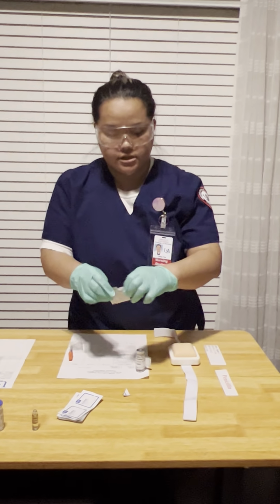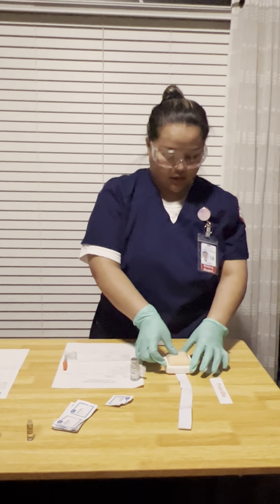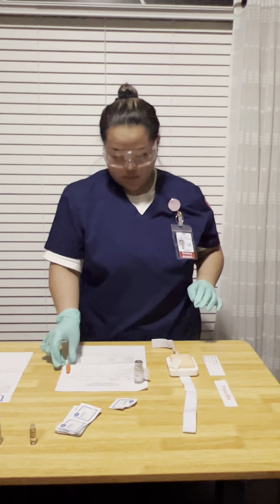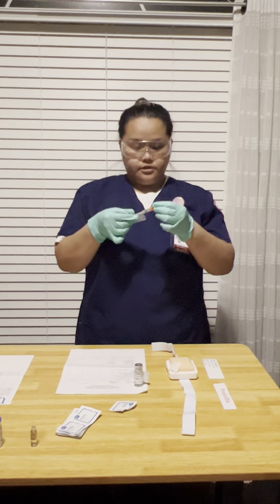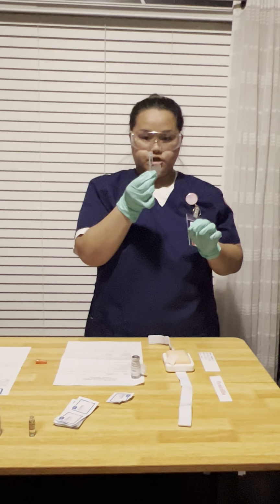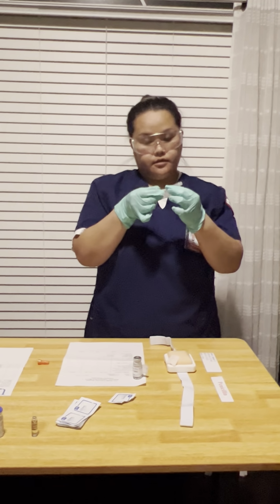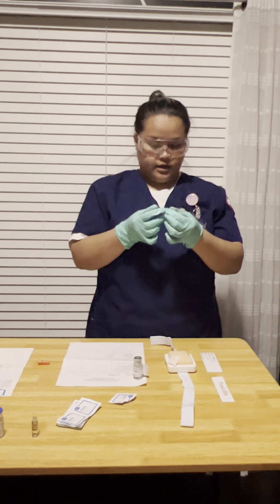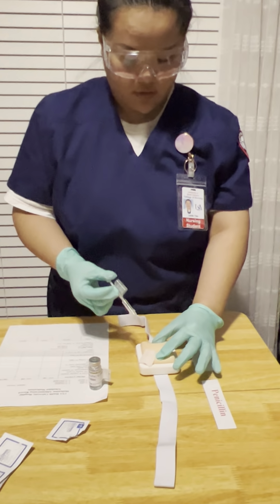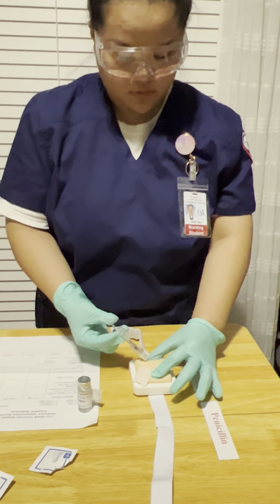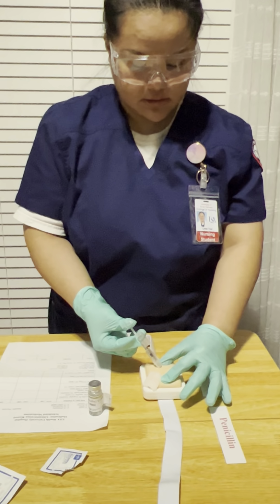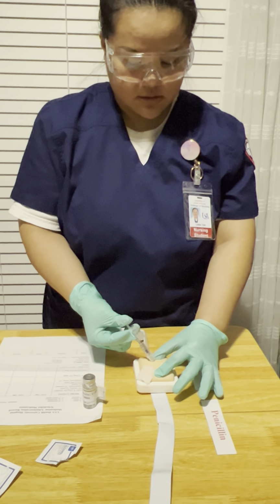I would start in the middle where the injection would be and clean outwards. Now I'm going to grab my syringe, remove my cap, and make sure it is 10 units of Novolin R, regular insulin. Since this is a subcutaneous injection, I'm going to pinch the skin for 1 inch, angle my needle 45 degrees, insert the needle, and slowly inject the medication.